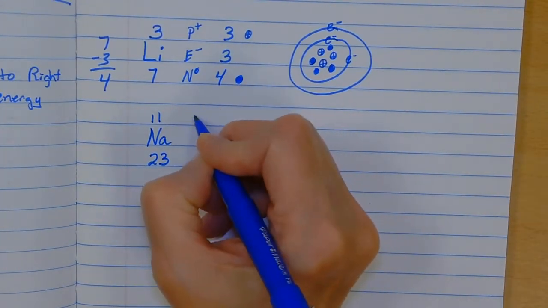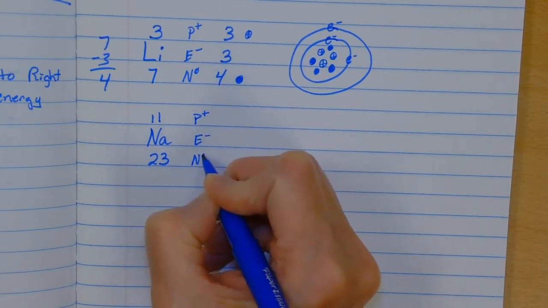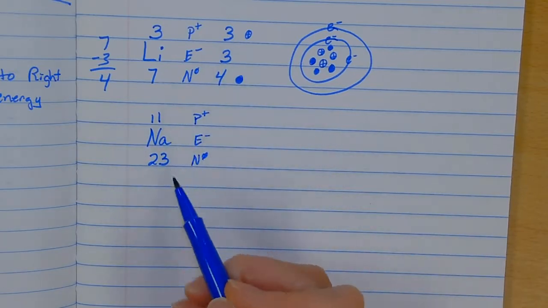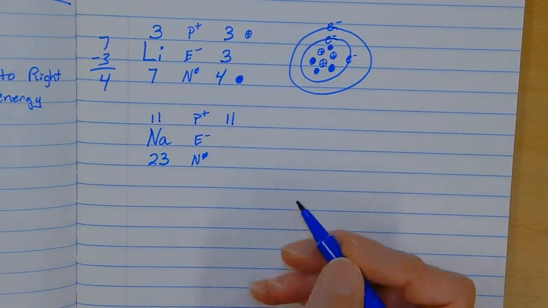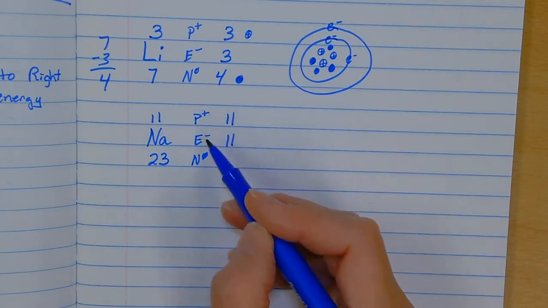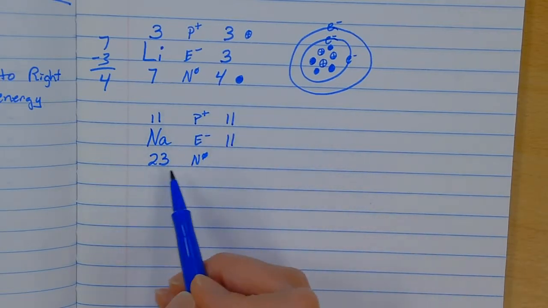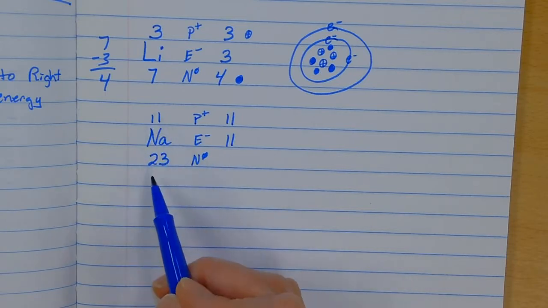I have my protons, electrons, and neutrons. My atomic number is 11, so I have 11 protons. I have 11 electrons because it's neutral. These have to cancel each other out. In order to find my neutrons, I have to subtract my atomic number from my atomic mass.